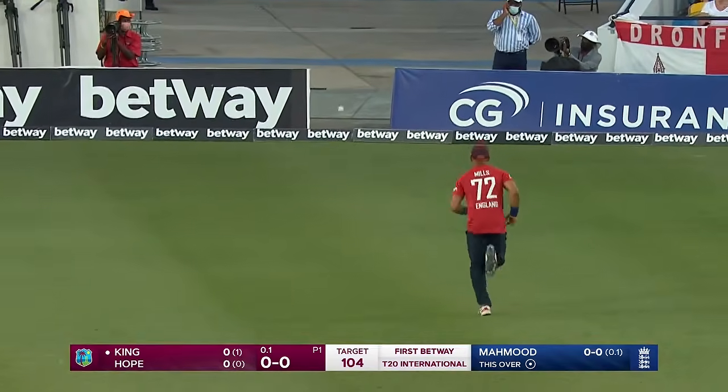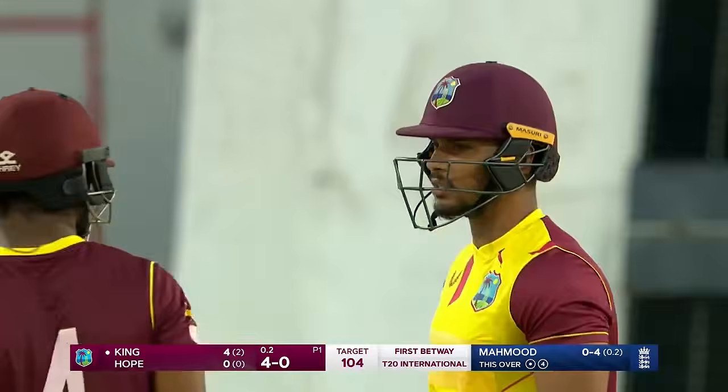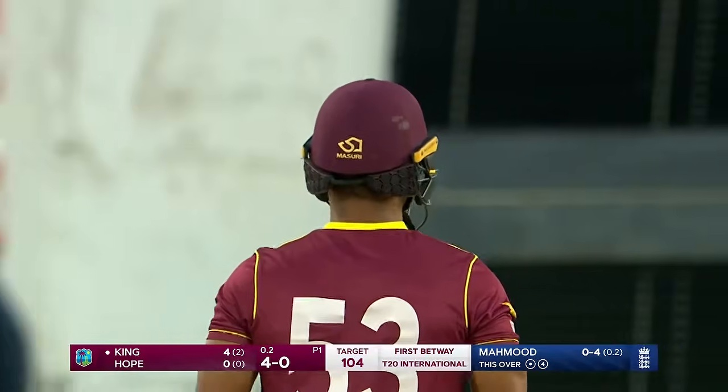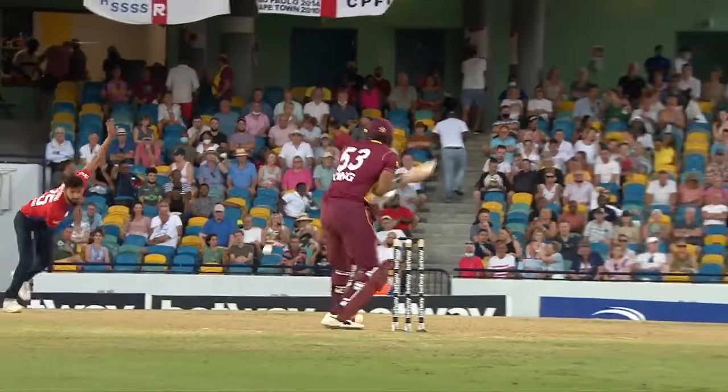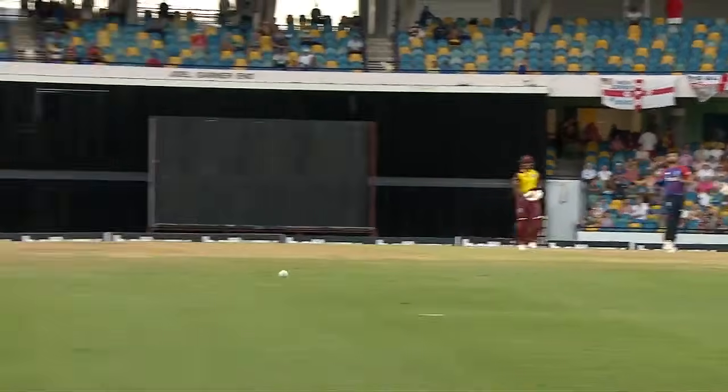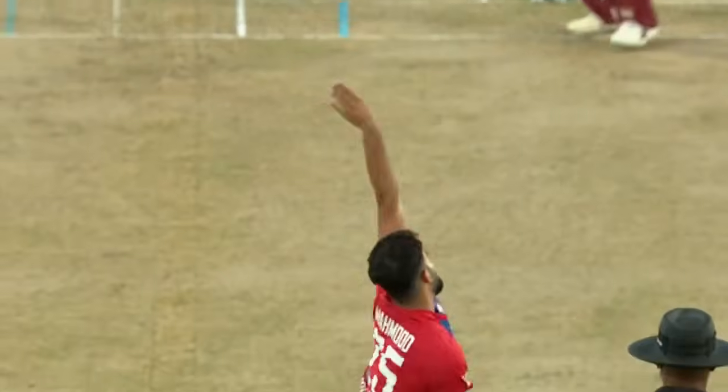Bit of bat on that, I think. And that'll run away for a boundary. Good start there from West Indies. A little bit too straight there from Mahmood. Brandon got a good piece of bat on it. Front leg is up. And they're off the mark with a boundary.